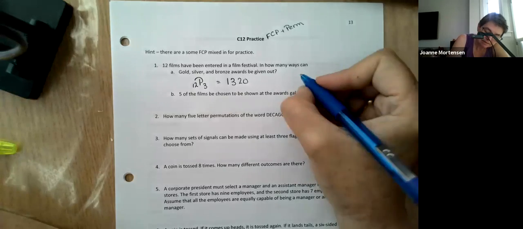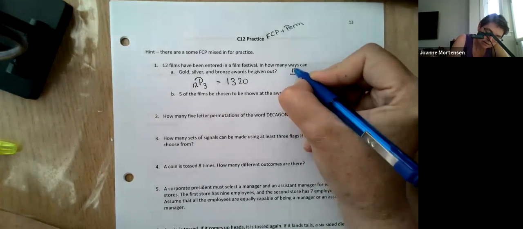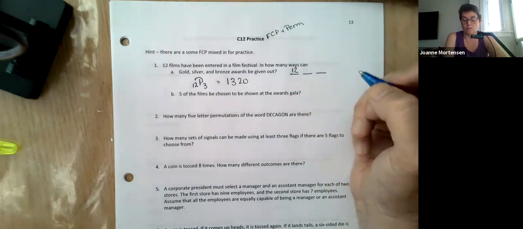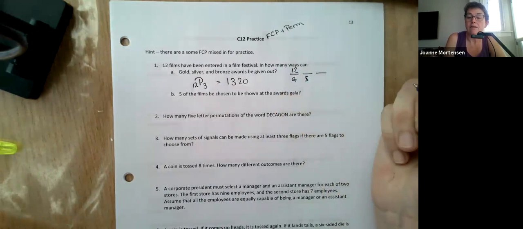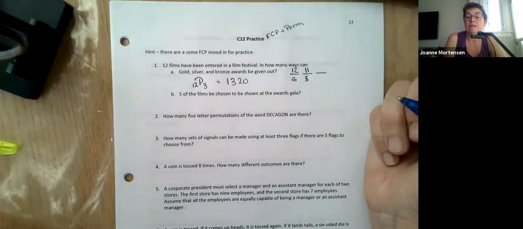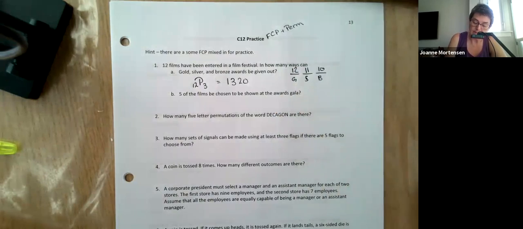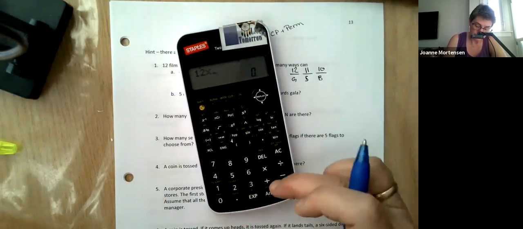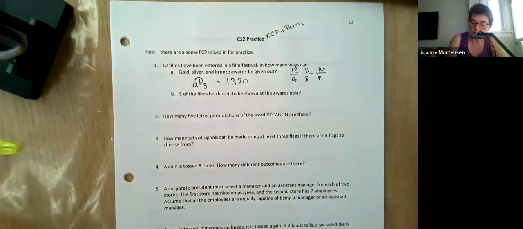You can also, just for fun, think 1, 2, 3. 12 films can win gold. And then once one film has been given gold, there are going to be 11 films left over to be awarded the silver. And then somebody wins silver, and there's going to be 10 left for a bronze. 12 times 11 times 10. Boom, exactly the same answer.